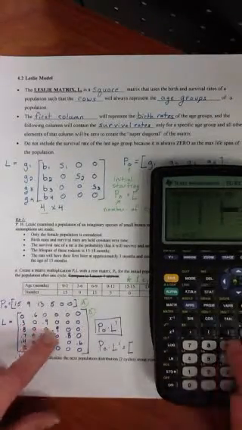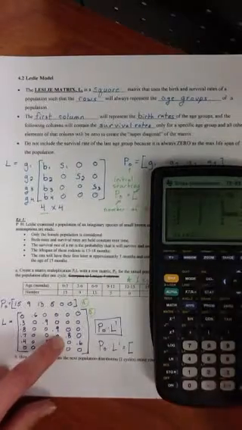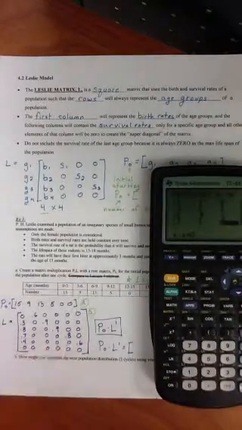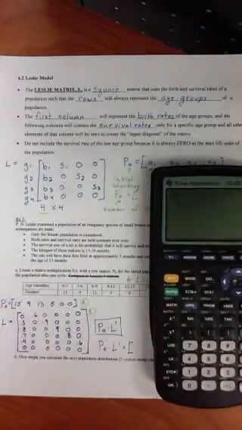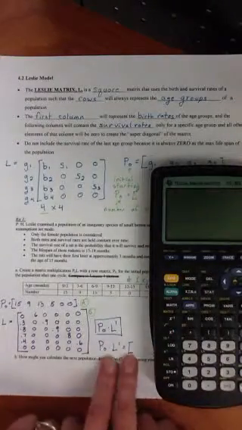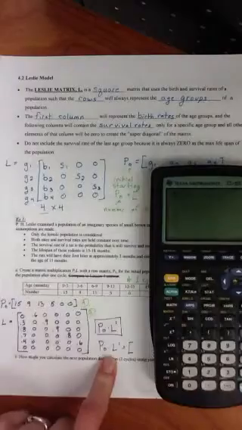I'm going to put in 0.9 again because that's my next one, down and over, 0.8, down and over, 0.6, down. And I don't have to go over anymore because I am finished. So I'm going to go back out to the main screen now. I'm actually going to find the new population after one cycle, which again is 3 months.